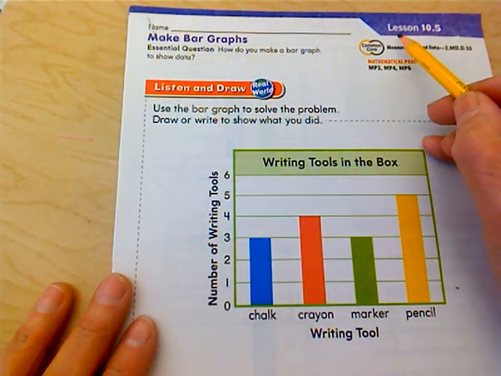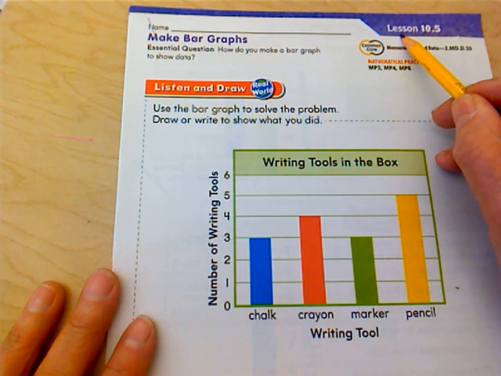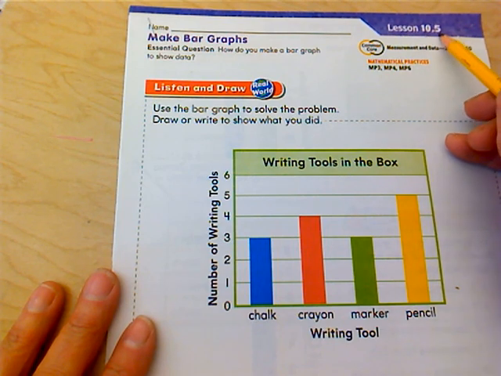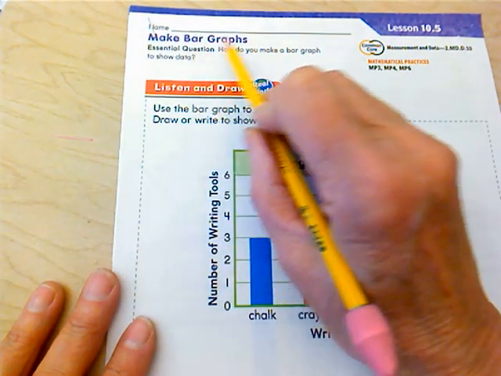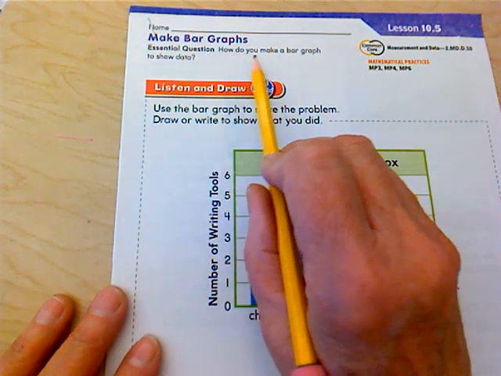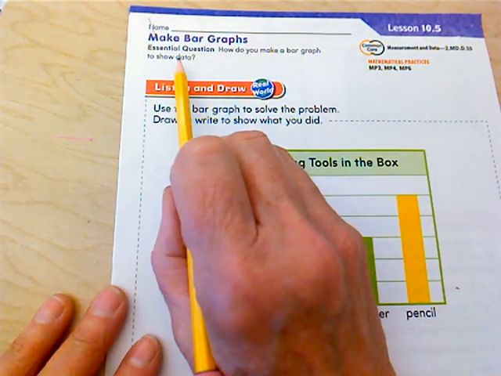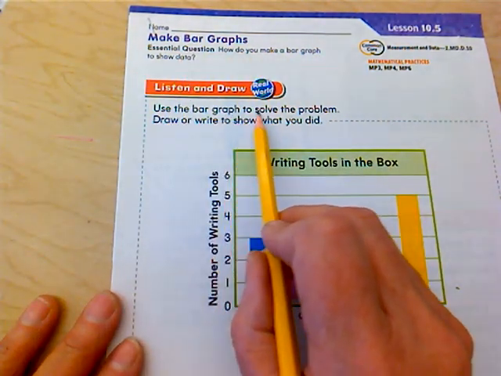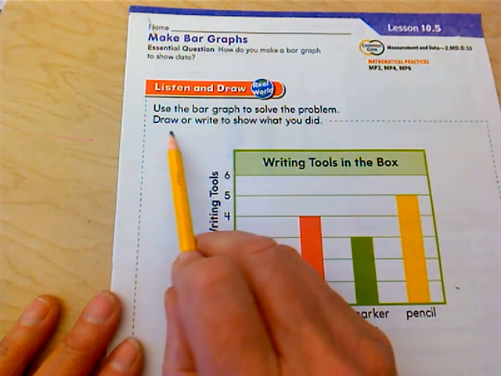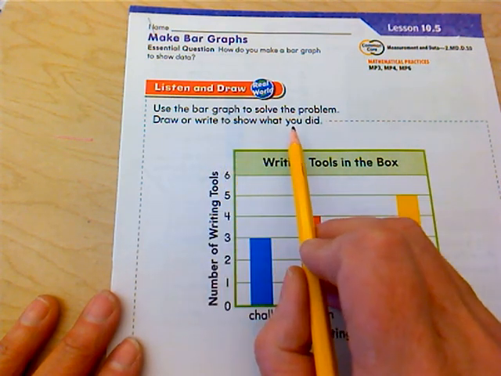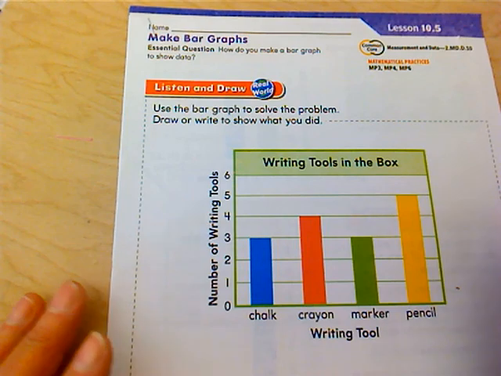Hello, here we are, getting ready to do lesson 10, day 5, making bar graphs. How do you make a bar graph? To show data. Use the bar graph to solve the problem. Draw or write to show what you did.